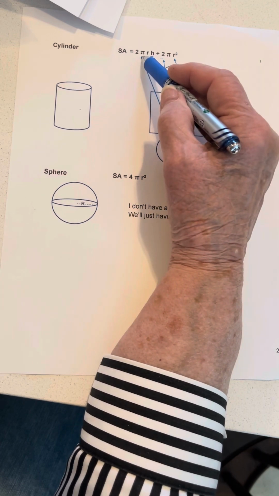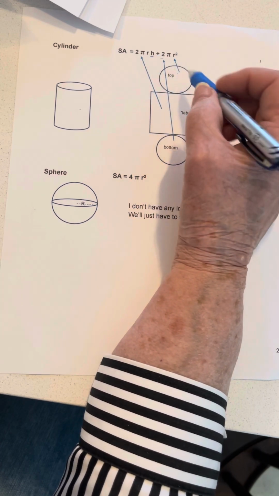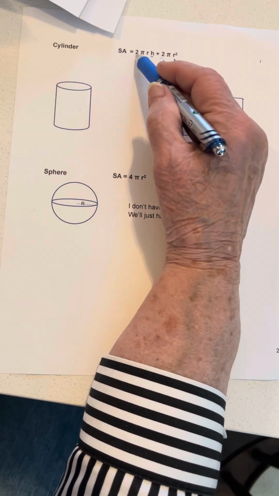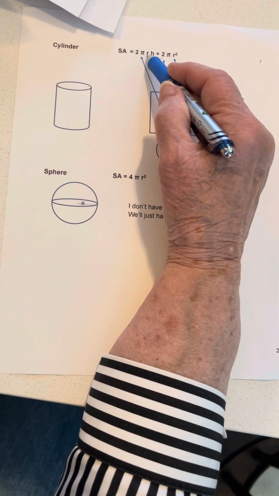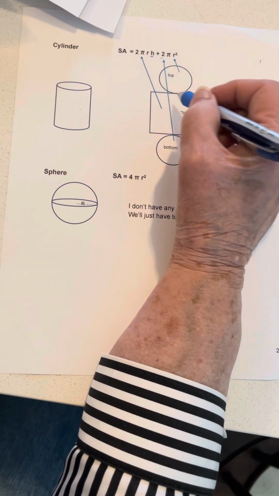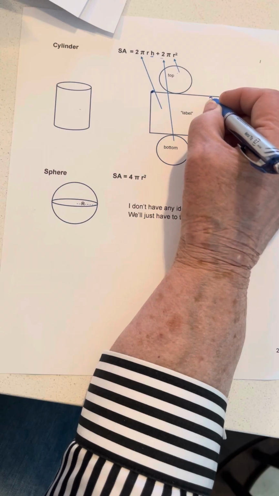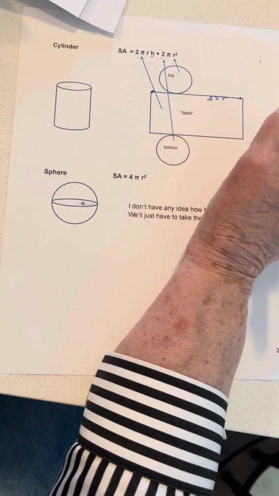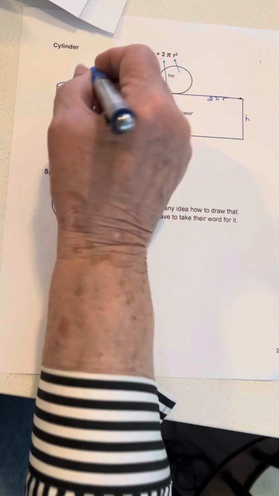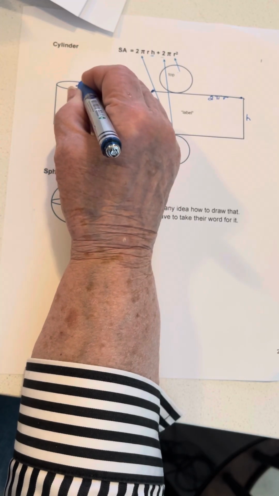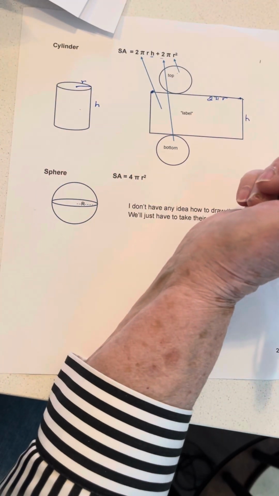And 2 pi r would be the length, the distance around the circle. So we have 2 pi r times h. This from here to here is 2 pi r. This would be the height of the can. So this is the height of the can. And then we need to know the radius of the top or the bottom.